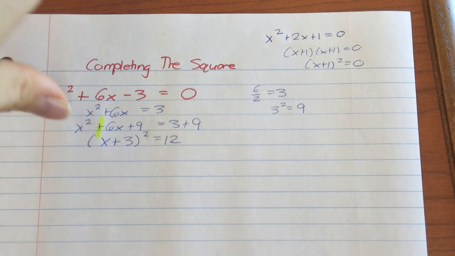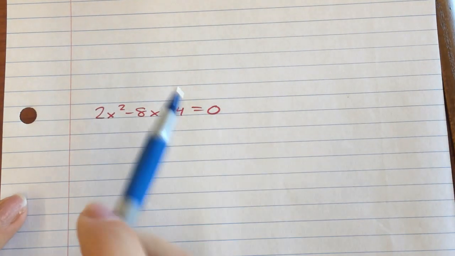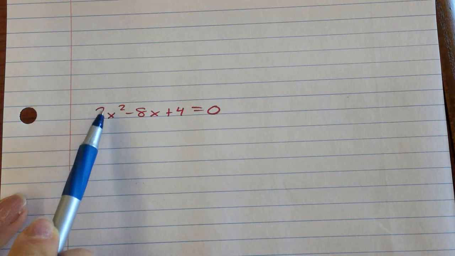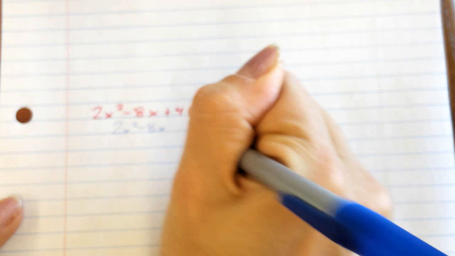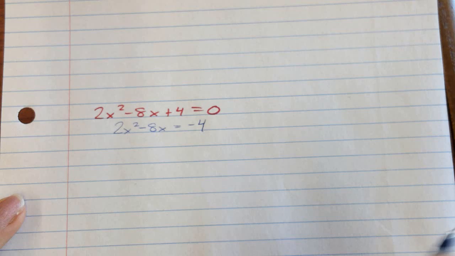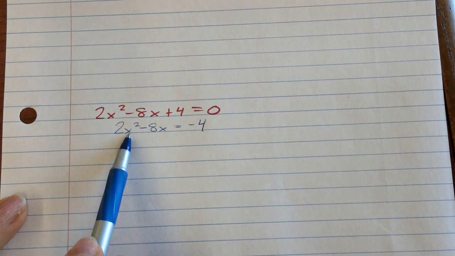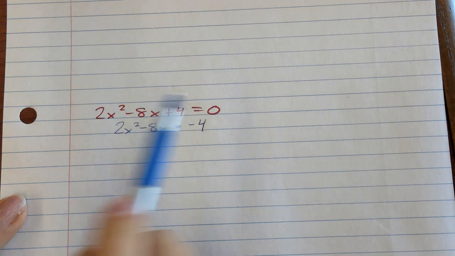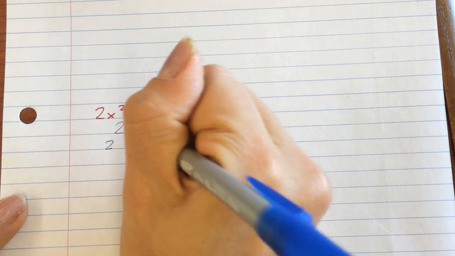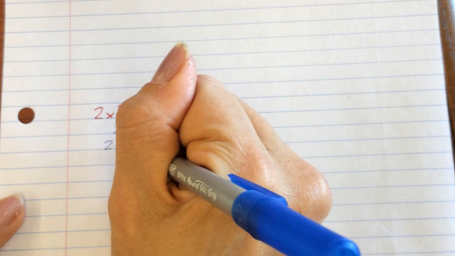So let's look at one that's a little more complicated. This one has something in front of it. But we're still going to start by moving over the constant. So 2x squared minus 8x equals negative 4. Now, if there is a coefficient in front of the x squared, we need to get rid of it by dividing through. So we're going to divide everything through by 2, and make sure you keep the 2 there, because we don't want to change the equation. So 2x squared divided by 2 is x squared. Negative 8x divided by 2 is negative 4x.